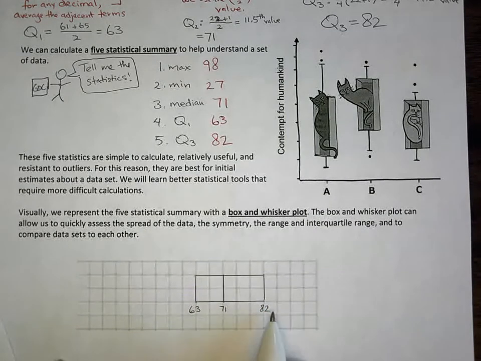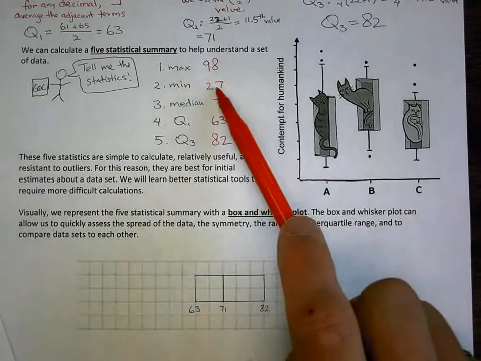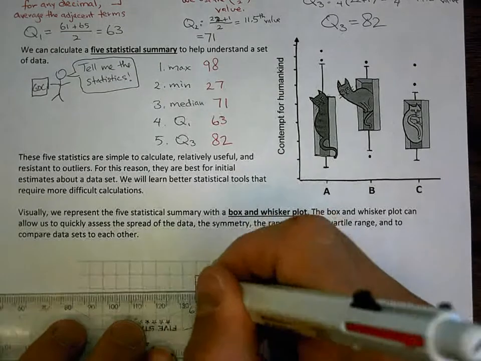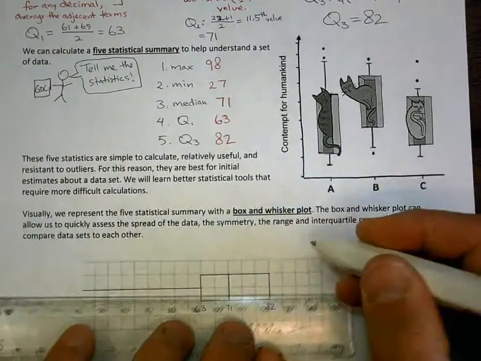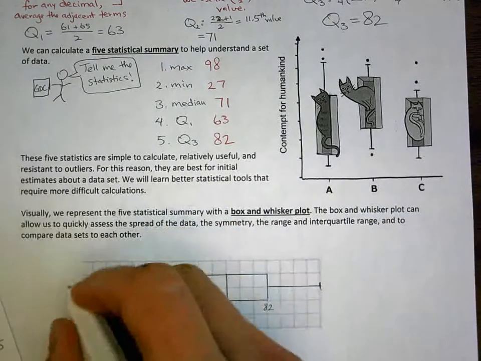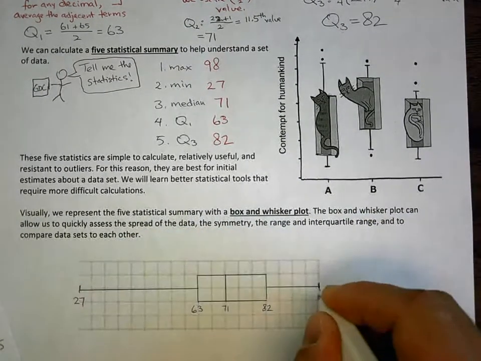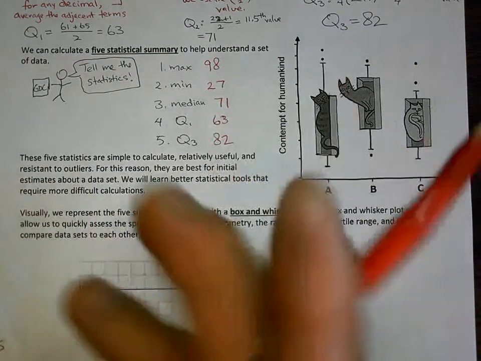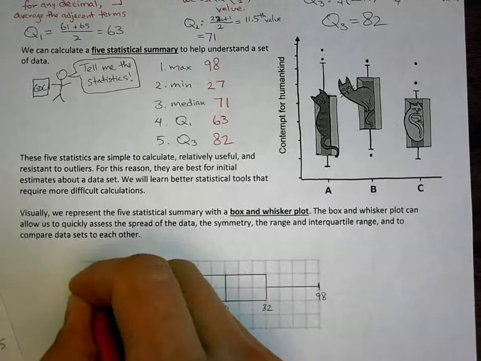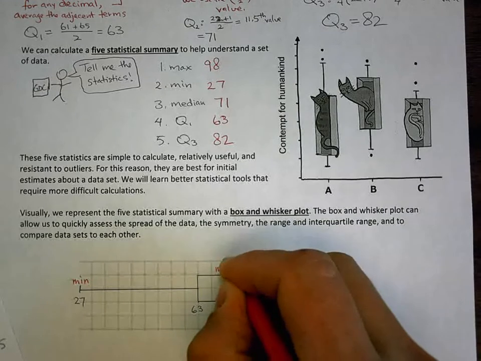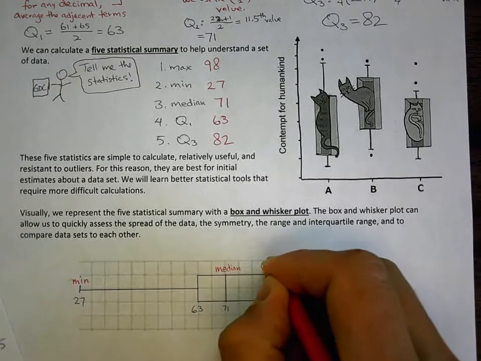That's Q1 and Q3. Now, when I look at the min number, the min is 27, well, that's way, way down here. The max is actually 98. It's not very far away. So I'm going to just draw these whiskers to show the min and the max. So there's my labeled box and whisker plot. I'm just going to show you how I graphed it again. This was the minimum. This was the max. This was the median. This was Q3, and this was Q1.